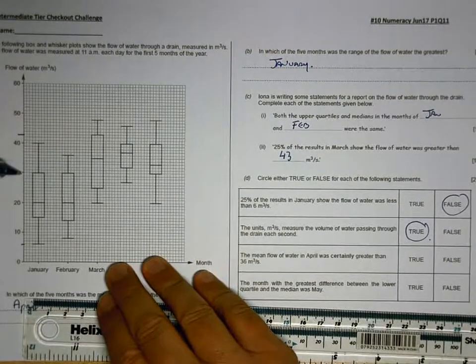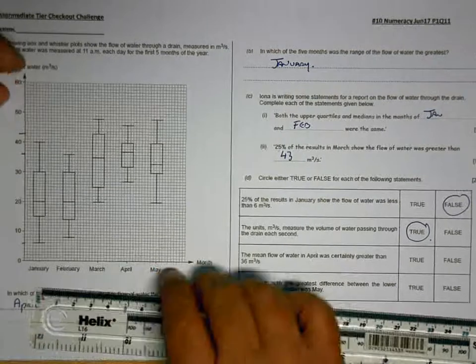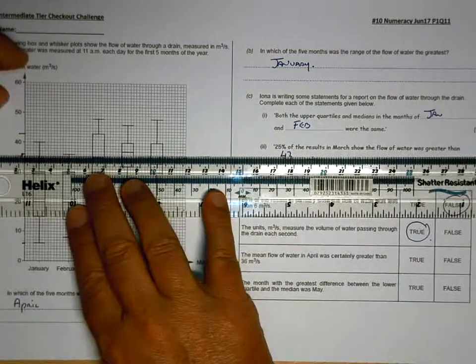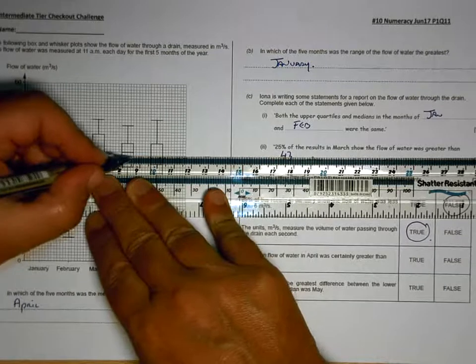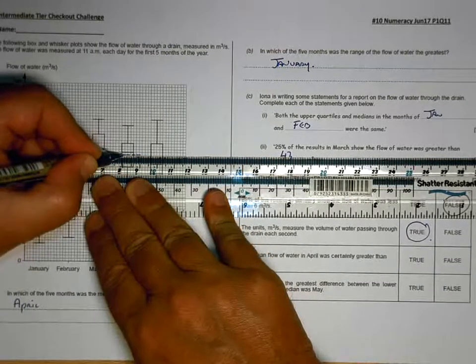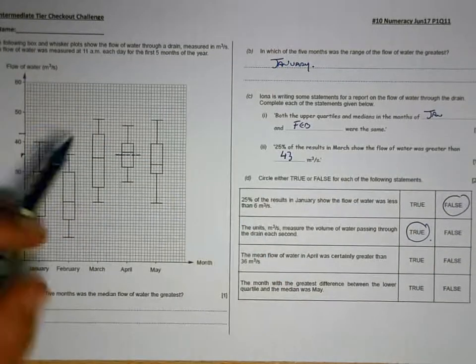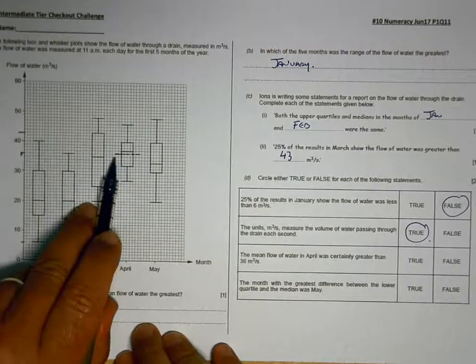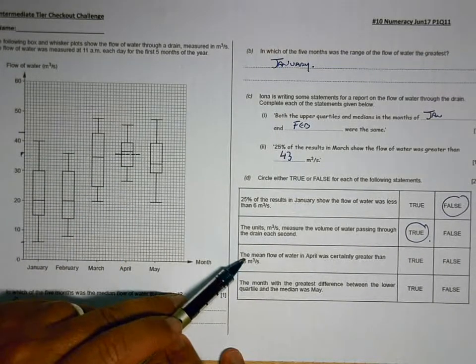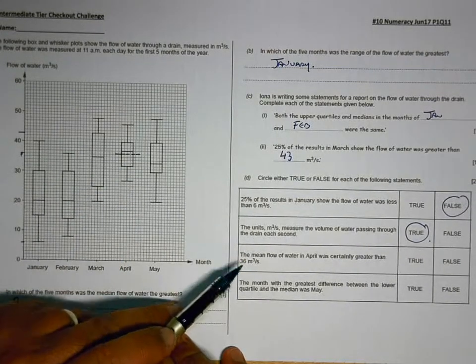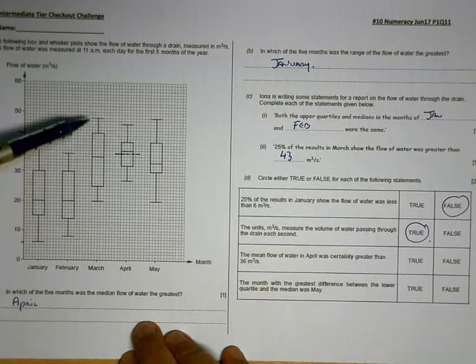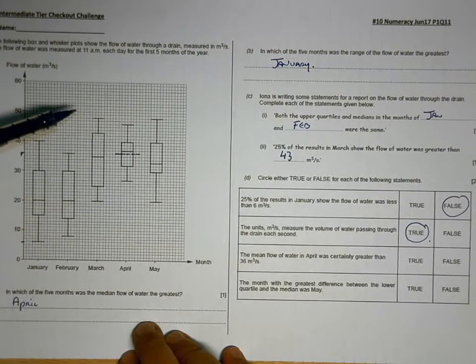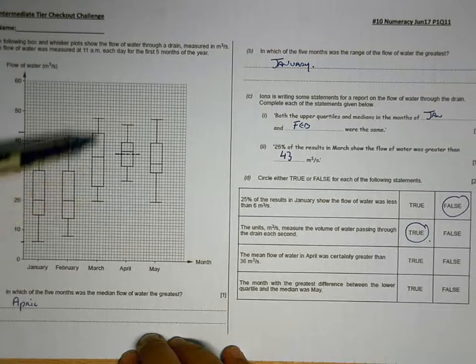So let's find 36. 30, 1, 2, 3, 4, 5, 6 is there. So in April, that's 36. Now the mean is what you get for the total divided by the amount.